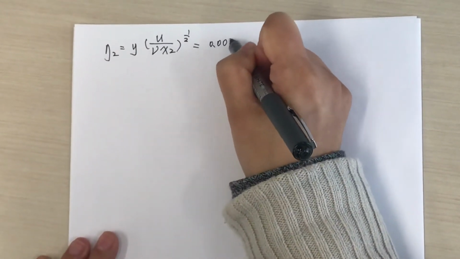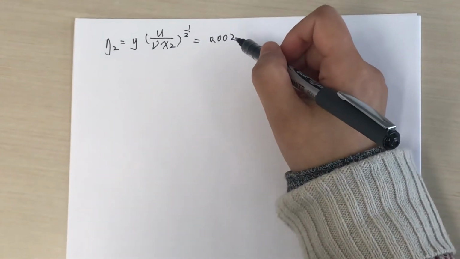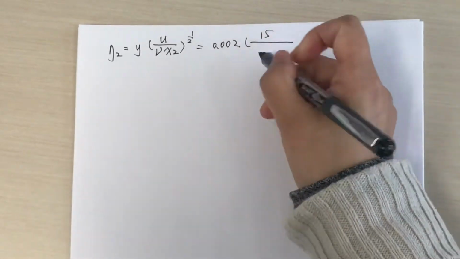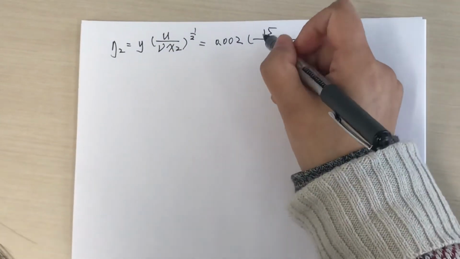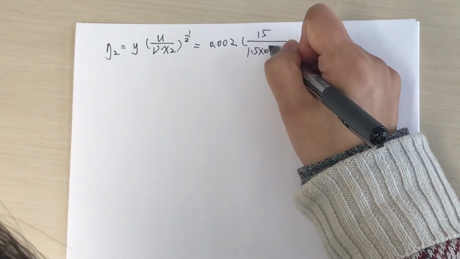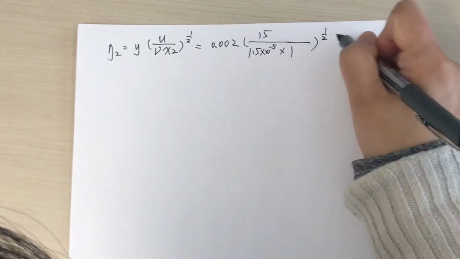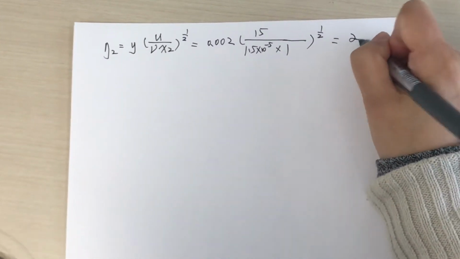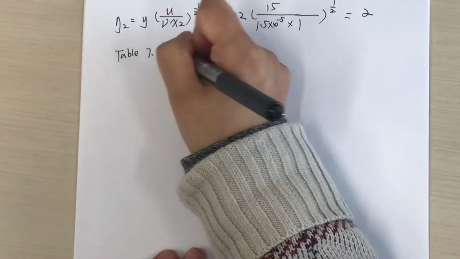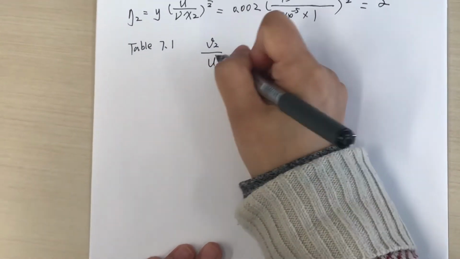The only difference between pitot tube 1 and pitot tube 2 is their distance. For pitot tube 1, the distance is half a meter. For the second tube, it's 1 meter. So we can get H2 is 2. Still from table 7.1, we can get the inlet velocity of pitot tube 2.